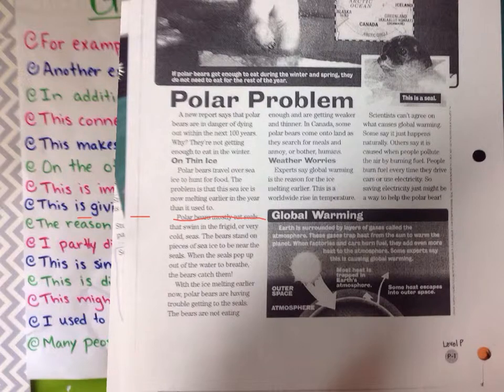So as I read this last part right here, it talks a little bit about the causes of, or potential causes of global warming, and that makes me think that my actions also have consequences, and that I could be part of the solution, which makes me think that the author wrote this article not only to make us aware of the problem, but also to help us understand that we can help or fix the problem. So right here at the very end it says scientists can't agree on what causes global warming. Some say it just happens naturally.